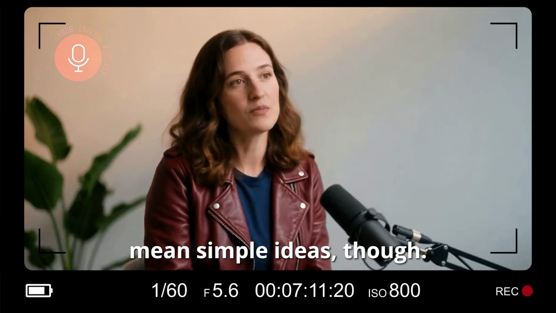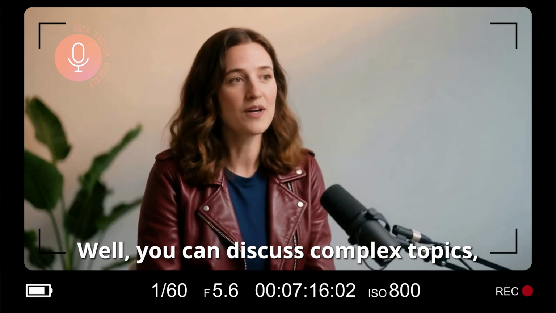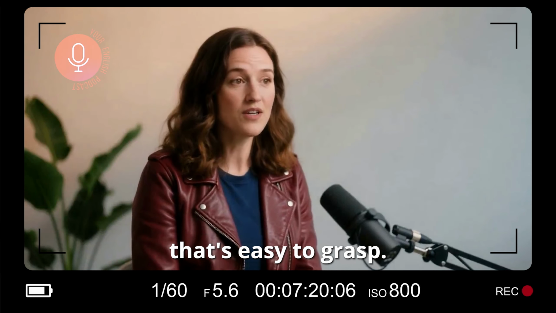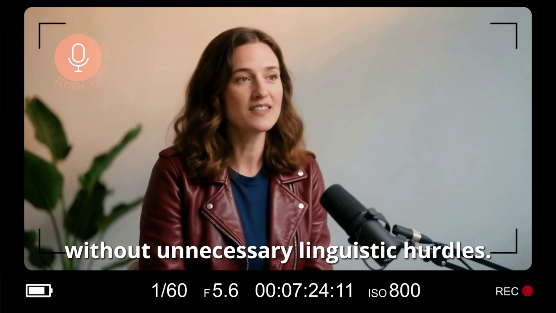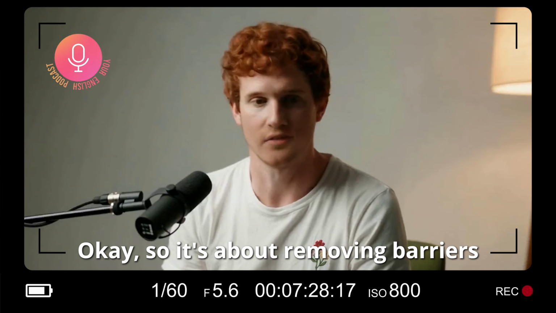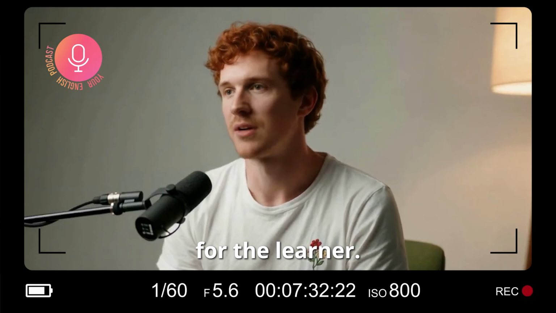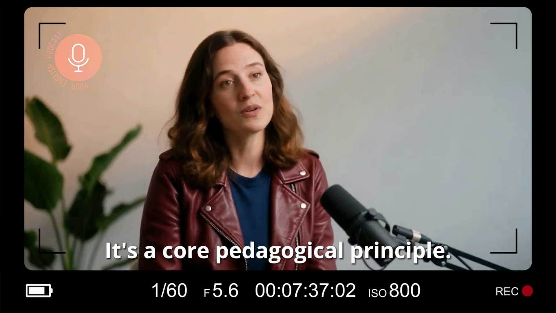Simple speech doesn't mean simple ideas, though. Explain that bit. Well, you can discuss complex topics, but you present them using language that's easy to grasp. You build understanding step by step without unnecessary linguistic hurdles. Okay, so it's about removing barriers to understanding, making the path smoother for the learner. Precisely. It's a core pedagogical principle.